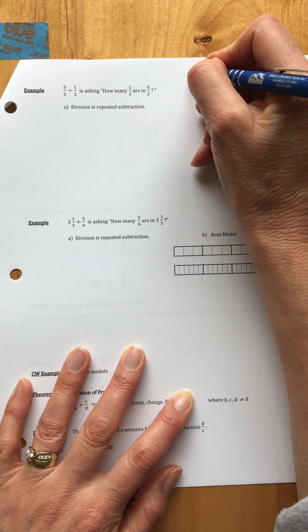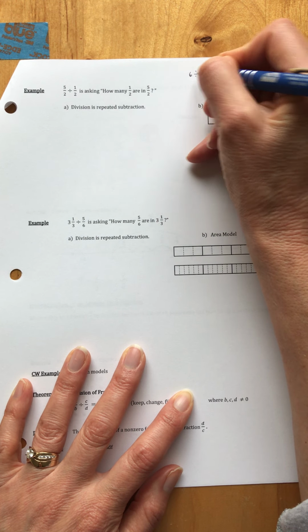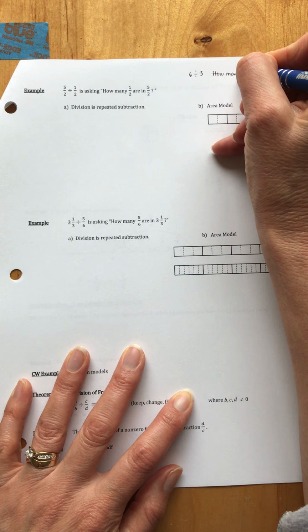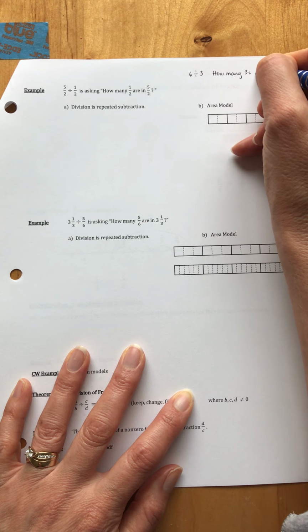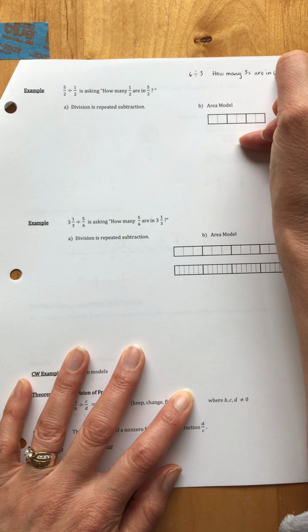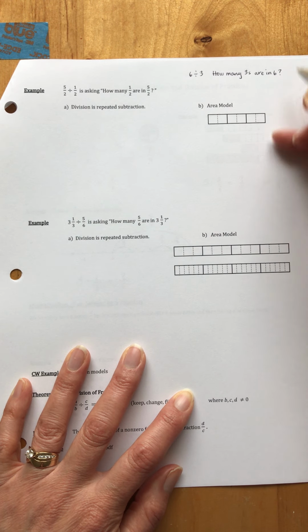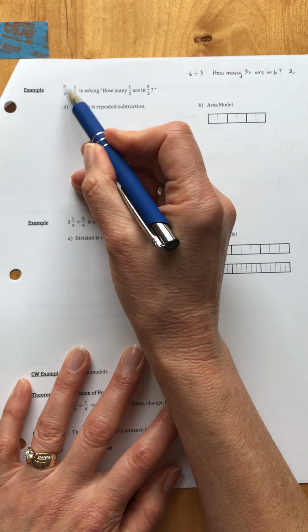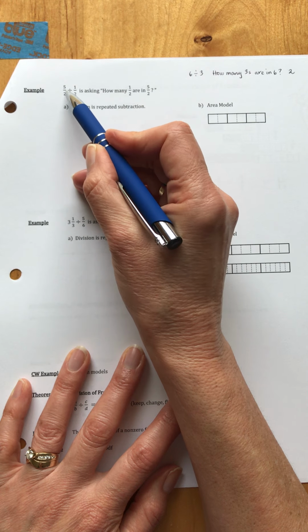Just like if we do 6 divided by 3, that's asking you how many 3s are in 6. And what do we answer? Well, there's 2. That's what division means. So here, this is asking us how many 1 halves are in 5 halves.